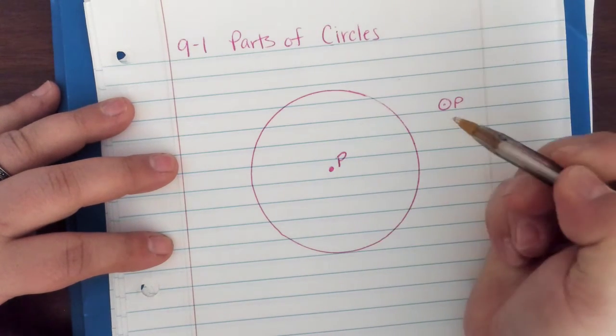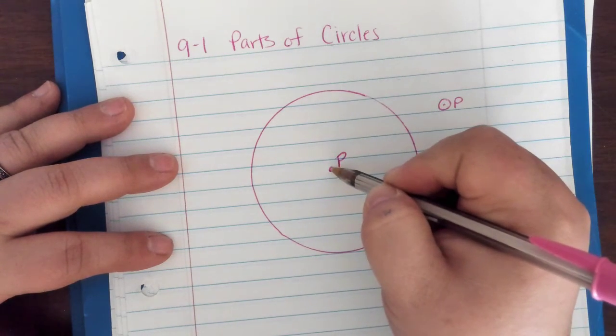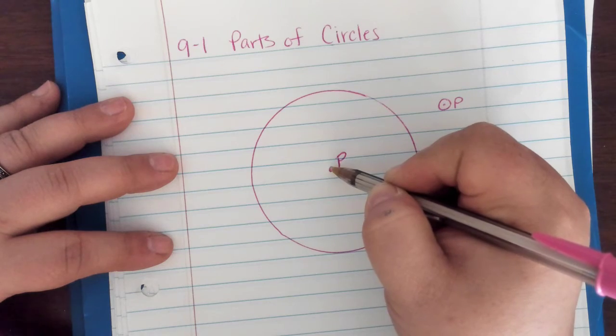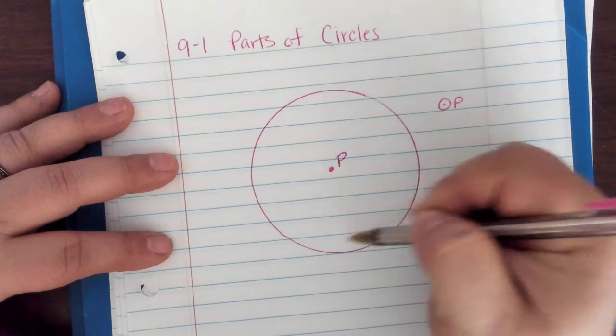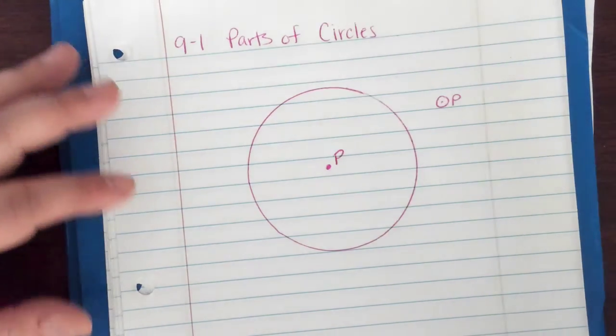Okay. Some things, like I said, hopefully you should know from previous math classes. Big main thing, center of the circle. There's a lot that goes on in the center of the circle. The center of the circle is equidistant from each point on the circle. Okay, so make sure that's a big one that you have there.